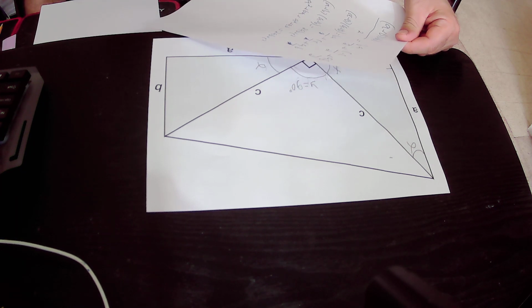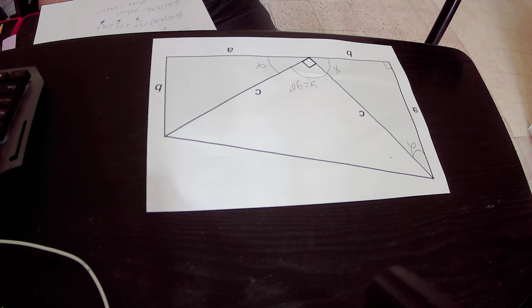A times A is A squared, plus A times B is BA, plus B times A is BA, plus B times B is B squared.